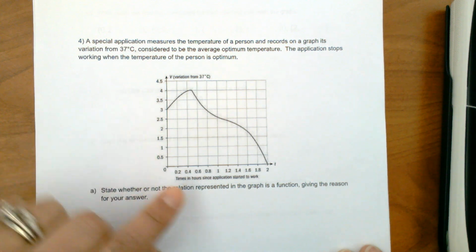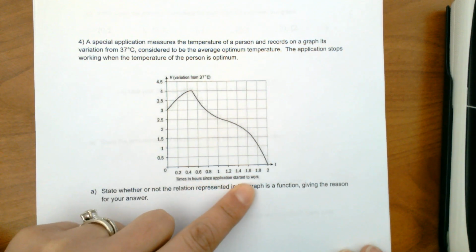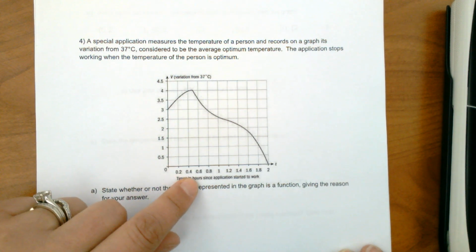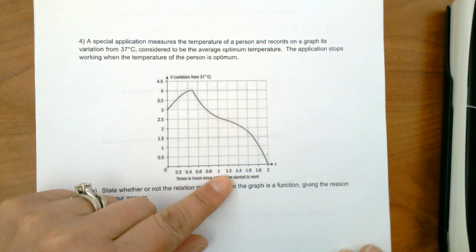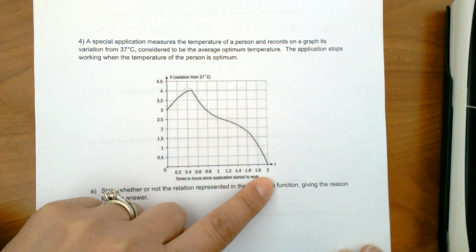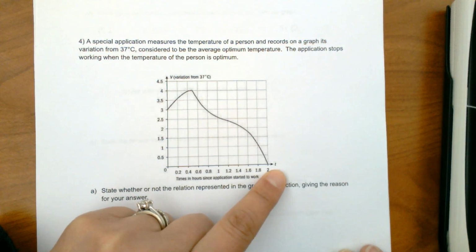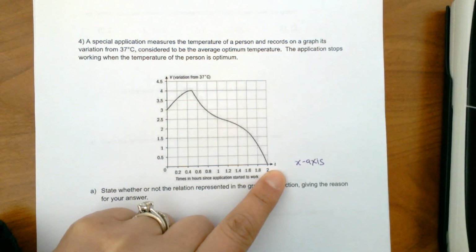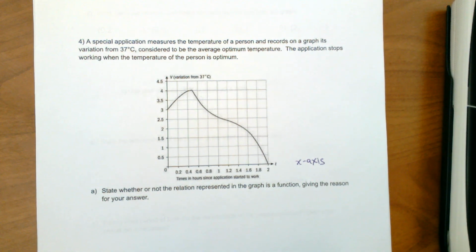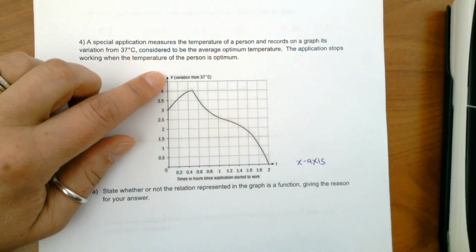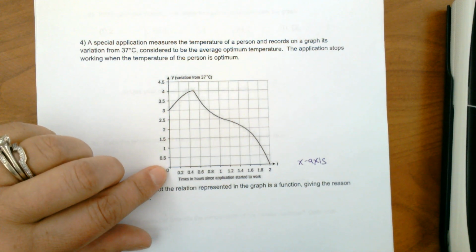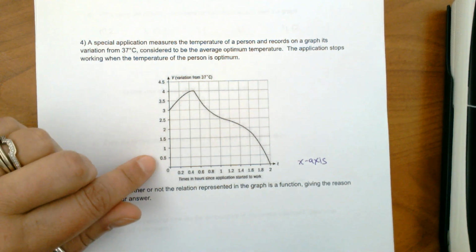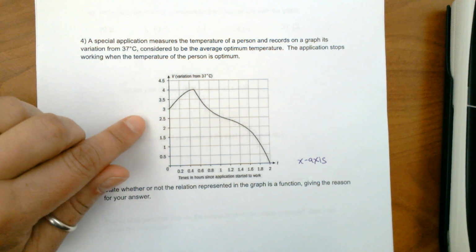If we look at this graph, on the bottom we have time in hours since the application started to work. We start at 0, and we're counting by 0.2: 0.2, 0.4, 0.6, 0.8, 1 hour, 1.2, 1.4, 1.6, 1.8, 2 hours. That is labeled now as T. This is our x-axis, but they just relabeled it as T. That's fine. Let's look at the y-axis. Now, the y-axis is variation from 37. Notice we don't start at 37 here. We start at 0. Notice we don't go by 38, 39. We go by 0.5, 1, 1.5, 2, 2.5, 3.